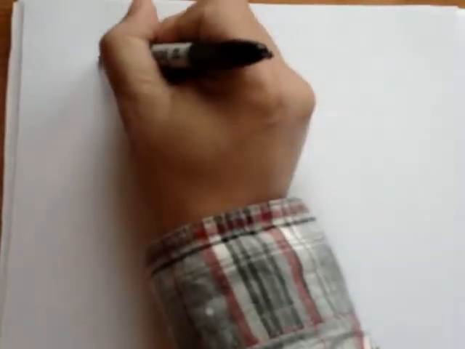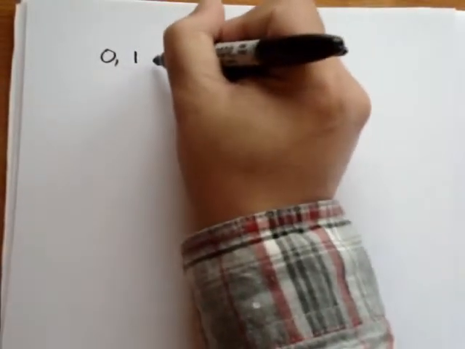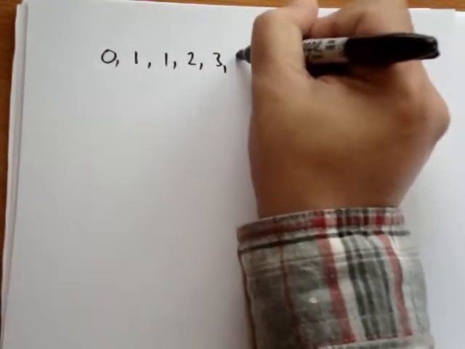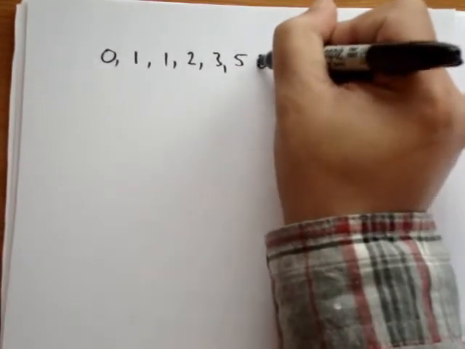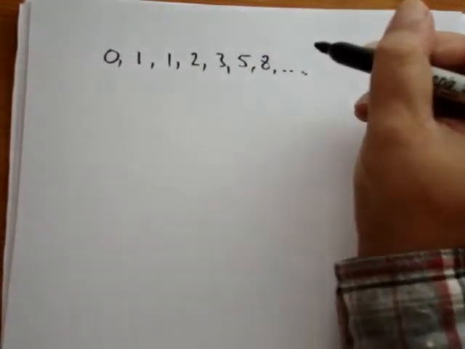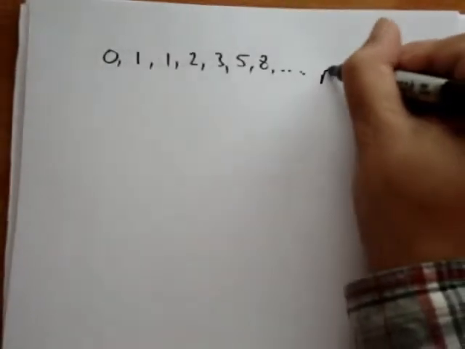It's a special sequence now. So this is 0, 1, 1, 2, 3, 5, 8, and this is called the Fibonacci sequence.